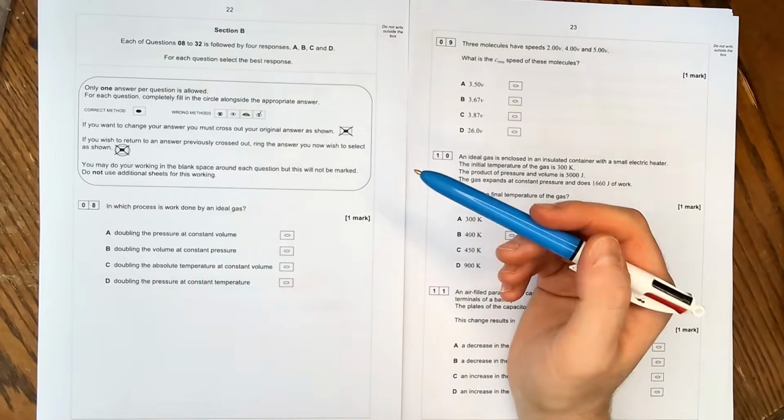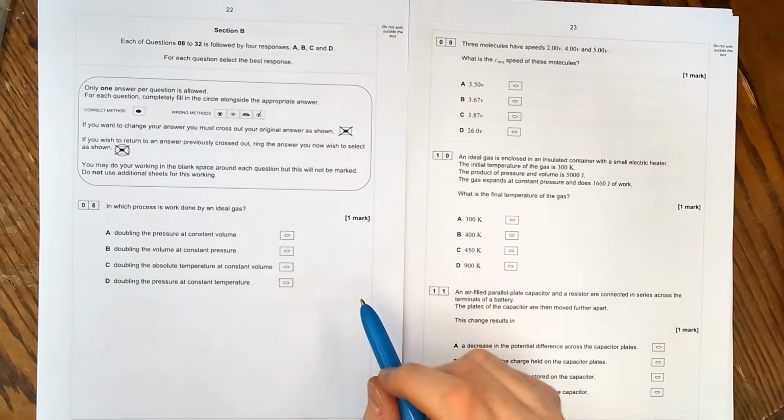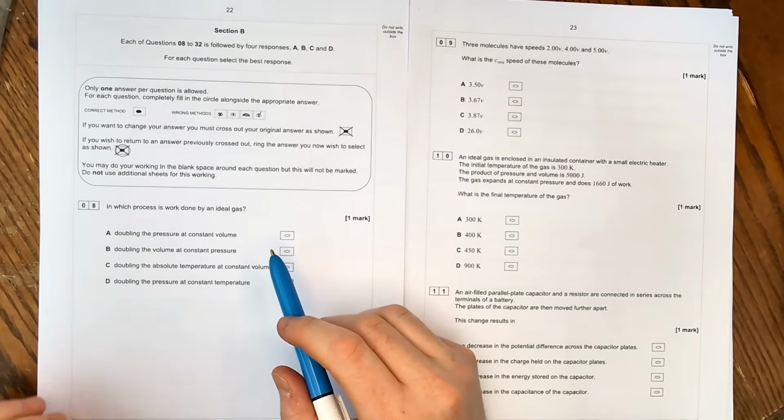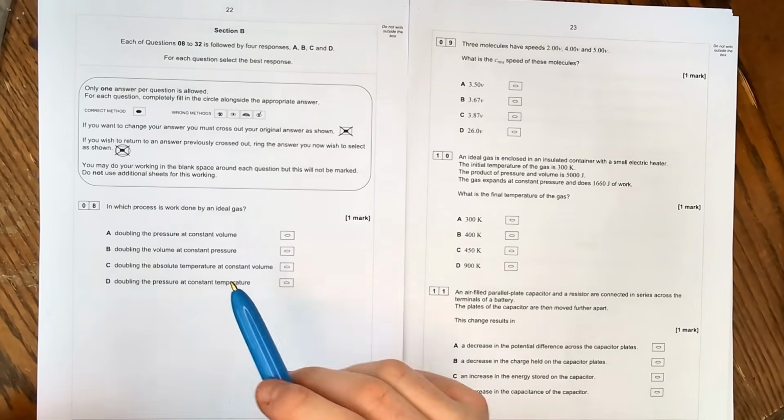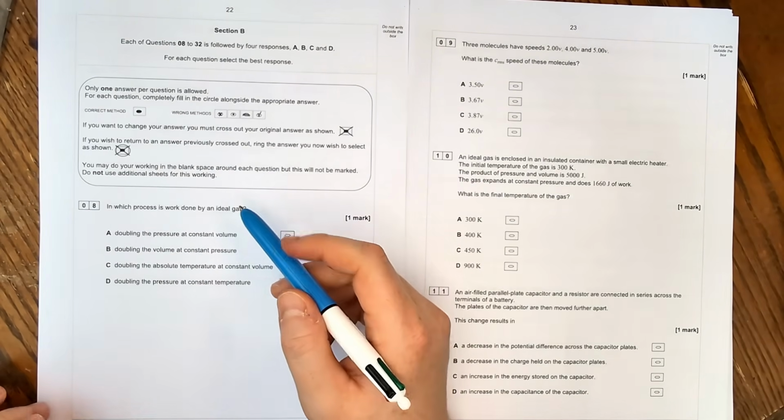So let's move on to the dreaded multiple choice section. Some of them are tricky, some of them are easy. I'll try to point out ones that I think are particularly difficult as I go through. And if one's particularly easy, I'll try and rattle through them nice and quickly.